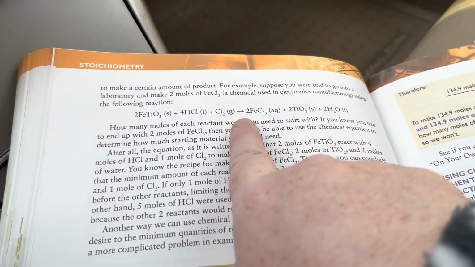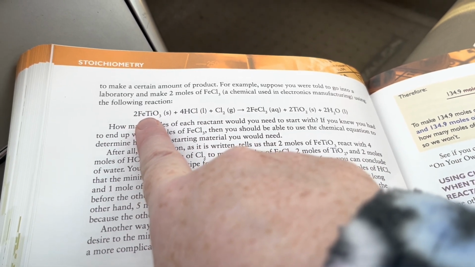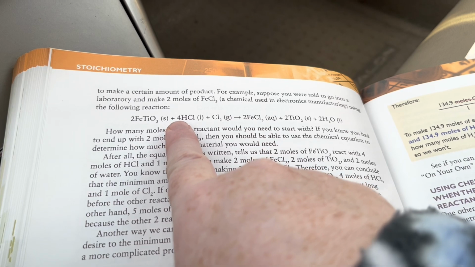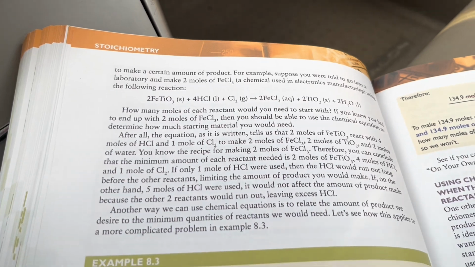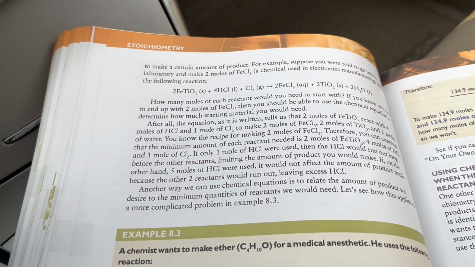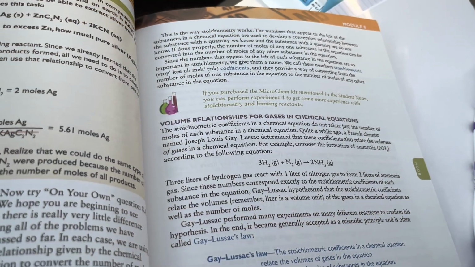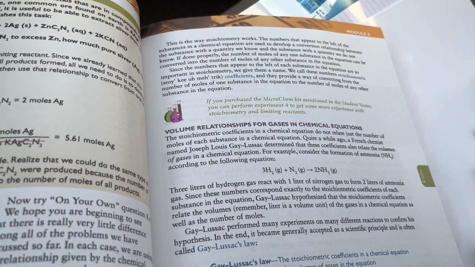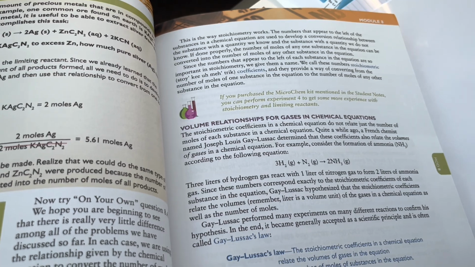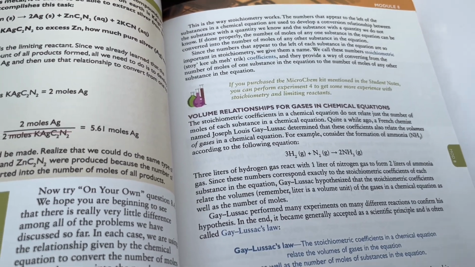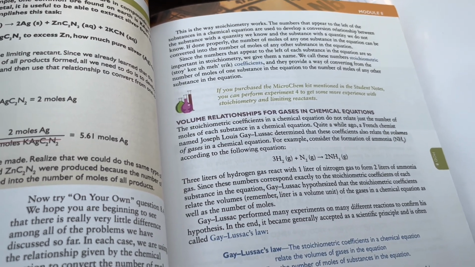So in order for this reaction to occur in making 2 moles, you're going to need 2 moles of FeTiO3. You're going to need 4 moles of HCl, and you're going to need 1 mole of Cl2. I hope that's obvious to you. Let's keep going. I am not going to work through all of the examples in your book. I feel like your book does a pretty good job of doing that, and it would be extra redundant. But if there is a specific problem that you're having trouble with, please let me know, and I'm happy to go over it with you.